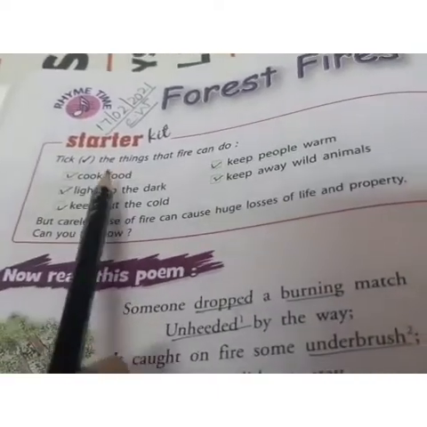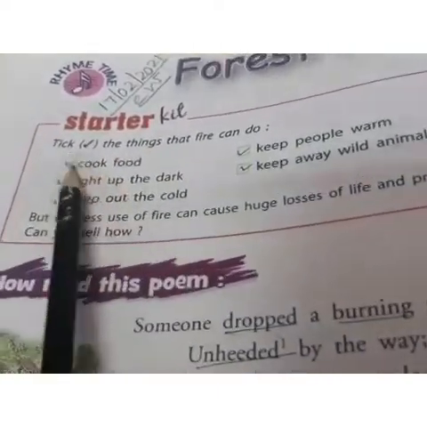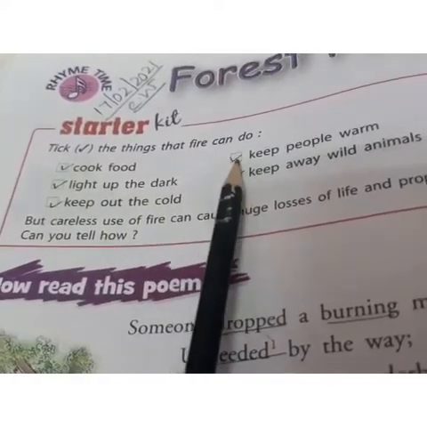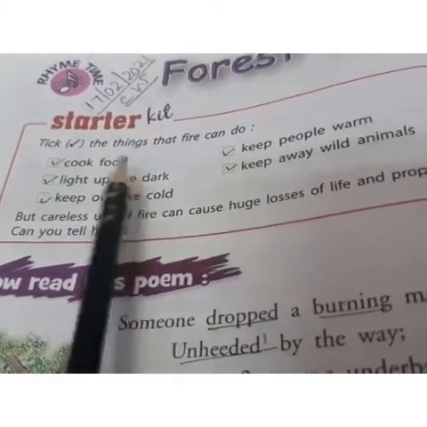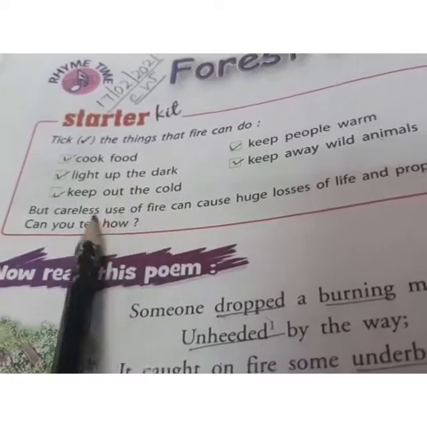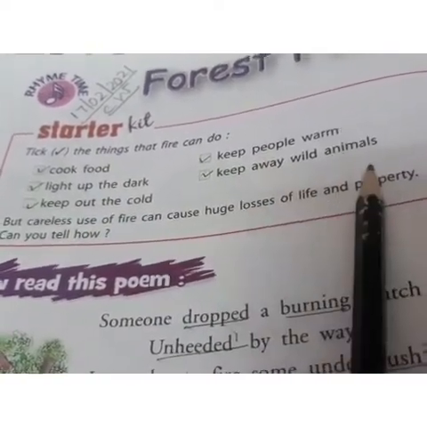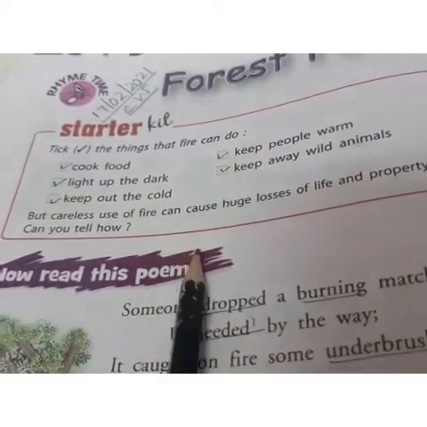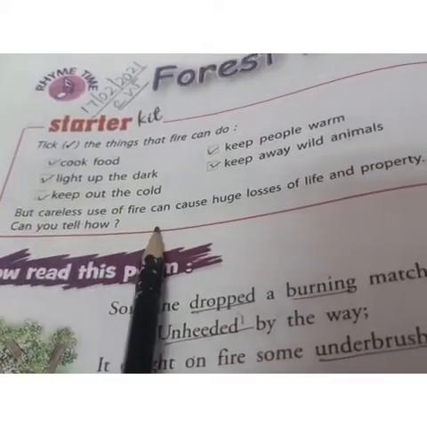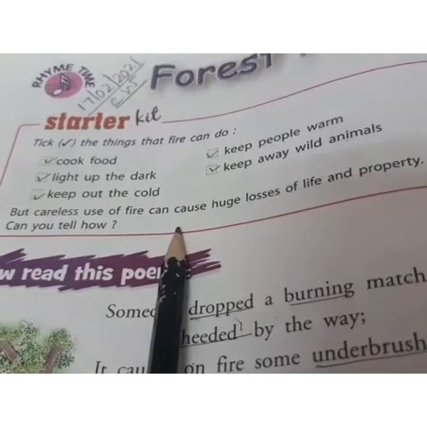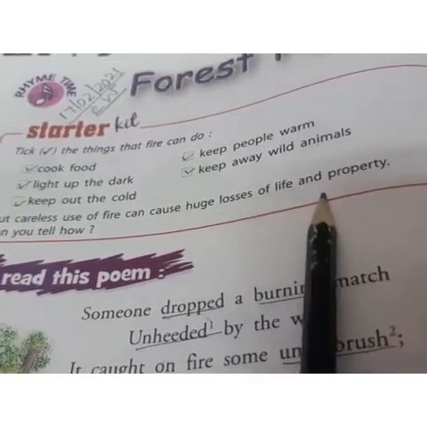So let's take a look at the starter kit first. Write the things that a fire can do. Cook food, light up the dark, keep out the cold, keep people warm, and keep away the wild animals. So fire can do all these things, but careless use of it can cause huge losses of life and property.